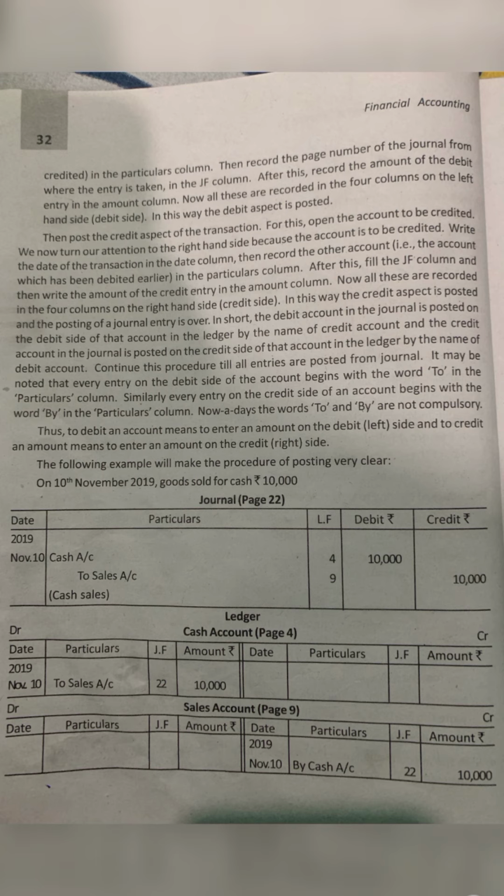Next, we post the credit aspects of the transaction. For this, open the account to be credited.